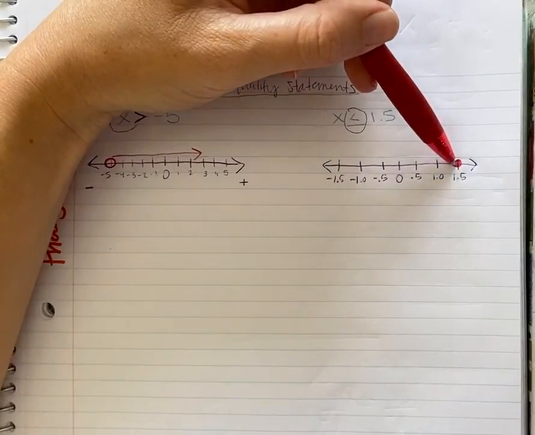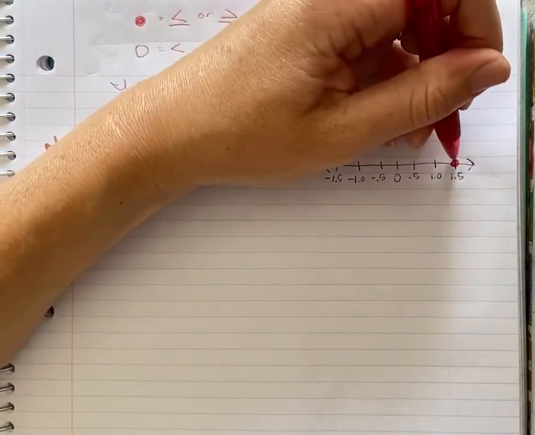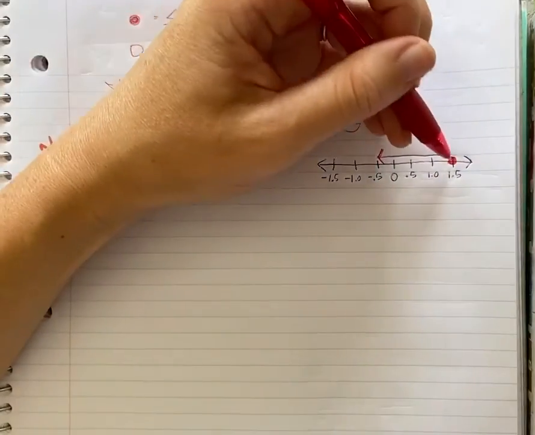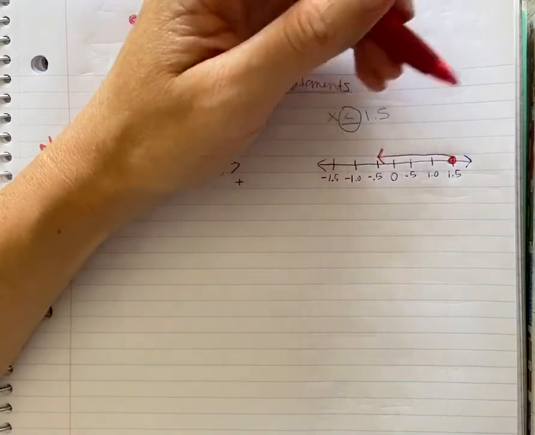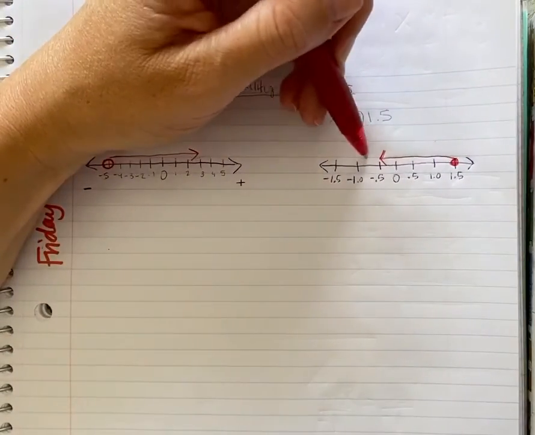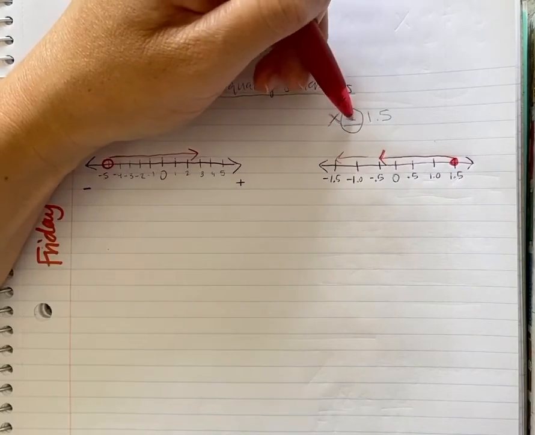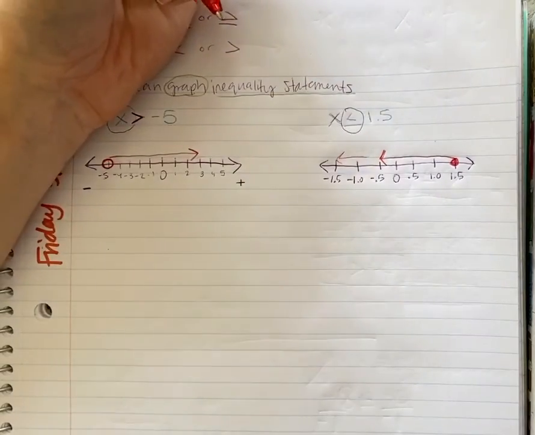Less than 1.5 is coming back this way to the left. I could draw my arrow going this far. It doesn't matter, just as long as it's pointing to the left. That means that any number that's less than or equal to 1.5 could be an answer.